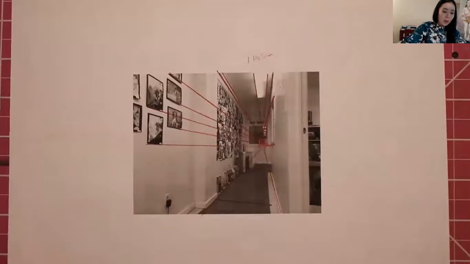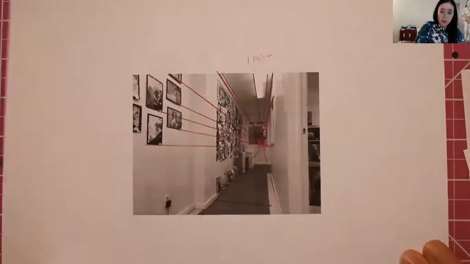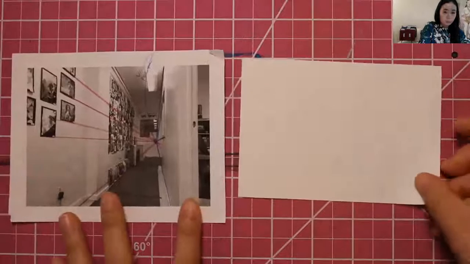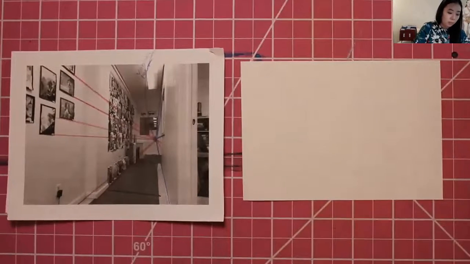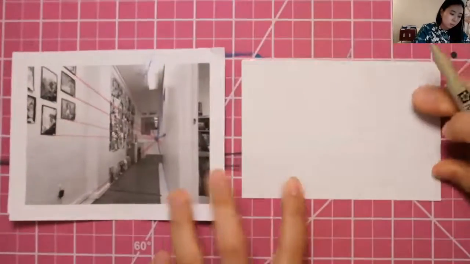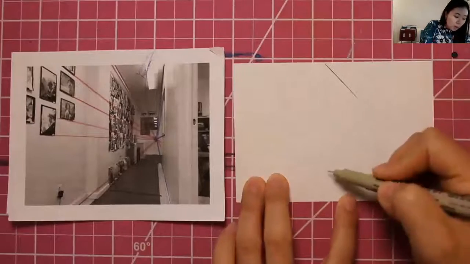I'm a trained artist, so I'm not going to use the ruler, but if you feel comfortable using a ruler for this, then you can use a ruler, okay? So now I'm just going to follow the angle on the left wall like this.